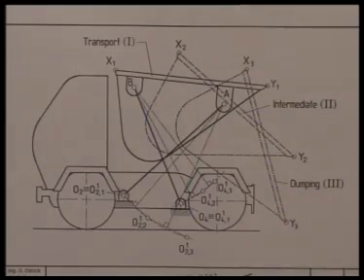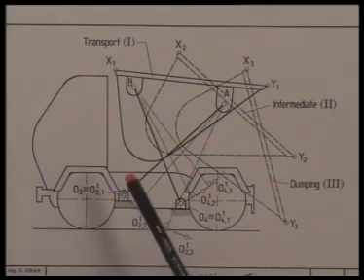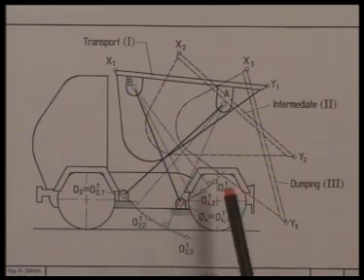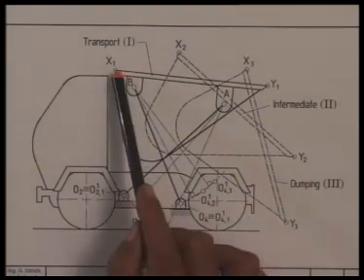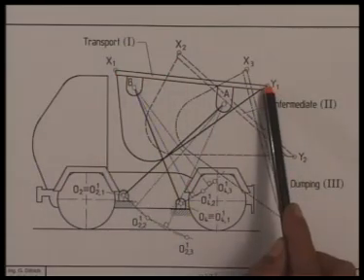The thing to note is that in plane motion of a rigid body, the configuration of the rigid body is completely defined by any 2 points on it. Here we take those 2 points at this corner x1 and this corner y1.